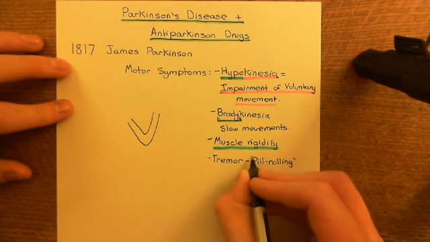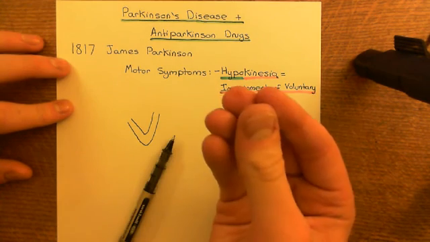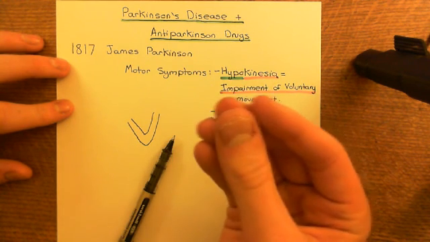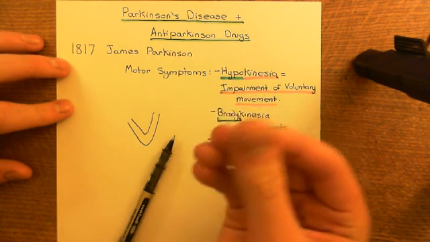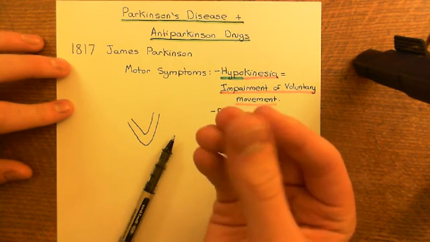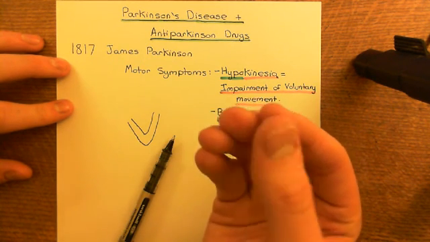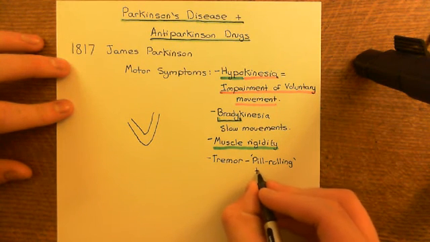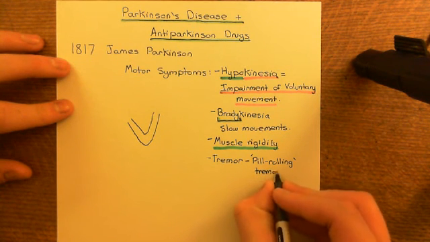So let me try and show you this. What it often looks like is something like this. Generally the hand will be shaking like that, and then also the thumb will be moving like this, as though they're trying to roll a pill around between their fingers. So it's called a pill rolling tremor, and that's a very common symptom.